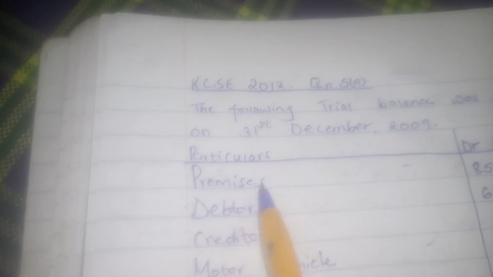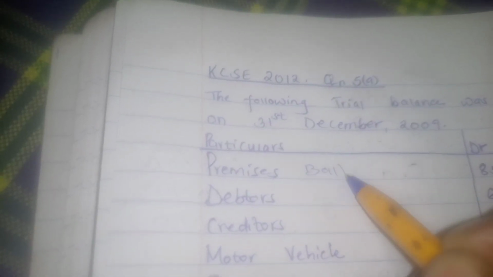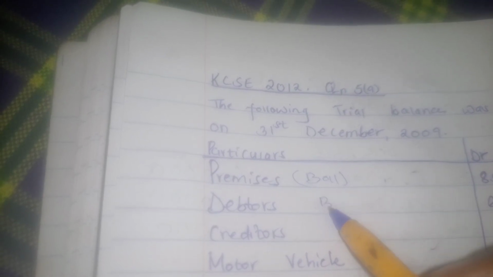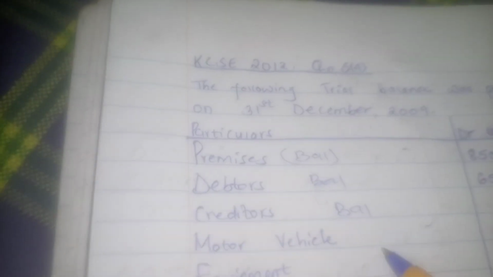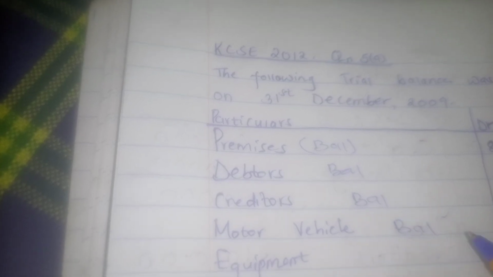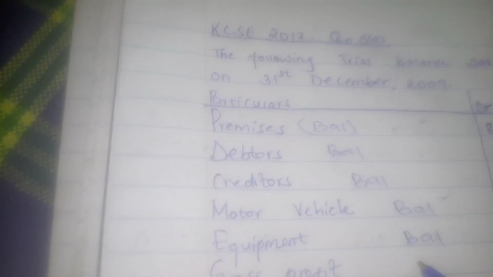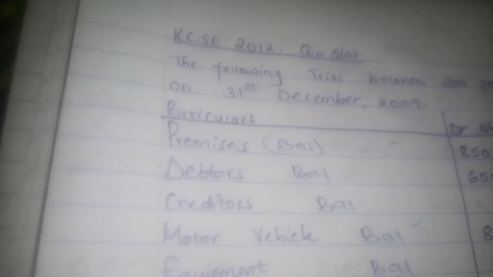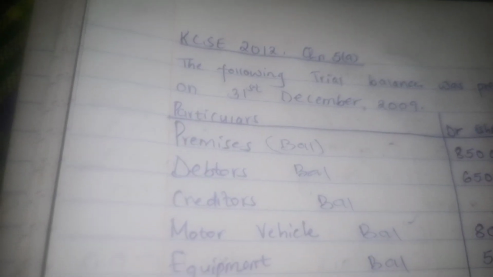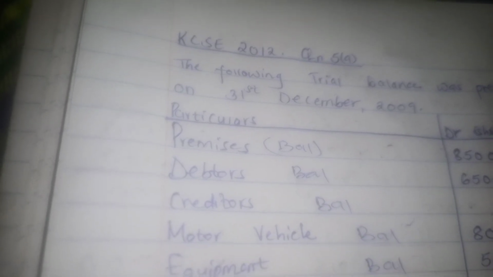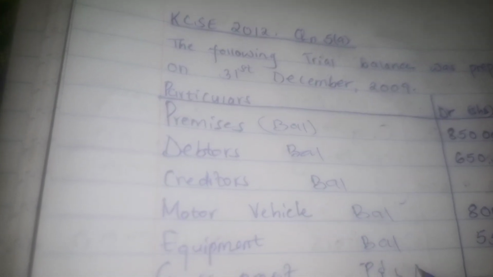So we start with our first one, the premises. This one will go to the balance sheet. Debtors also balance sheet. Creditors we will post to the balance sheet. Motor vehicle, that's a balance sheet. Equipment also, that is balance sheet. Gross profit, where do we have this one? Gross profit will be in the profit and loss account.